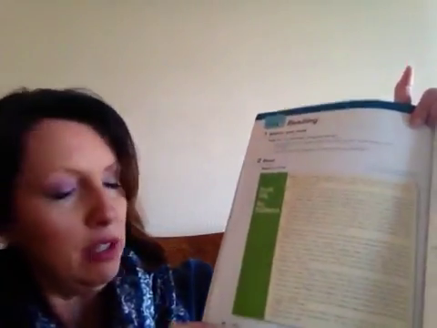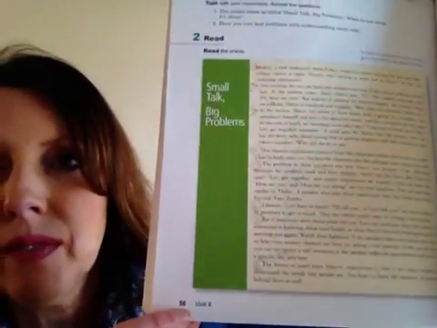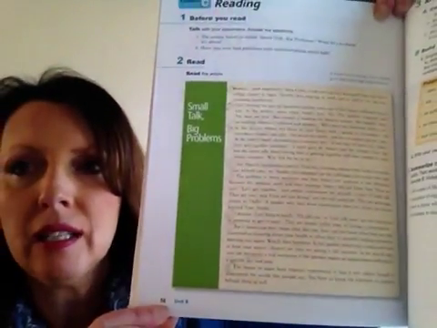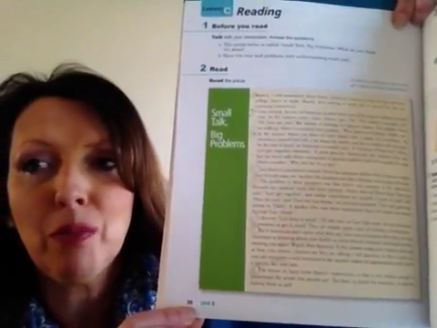This is our Ventures Transitions book, the student book with the white cover. And we're going to be looking at page 56, and it's entitled Small Talk, Big Problems. We're going to be doing a unit on small talk for our next class. For some of you, it will be a review, and for others of you, it will be new.